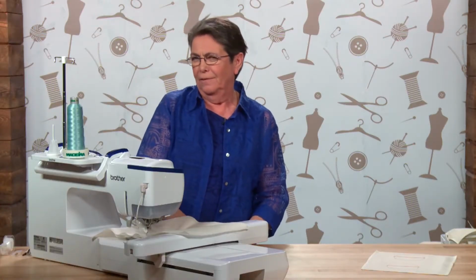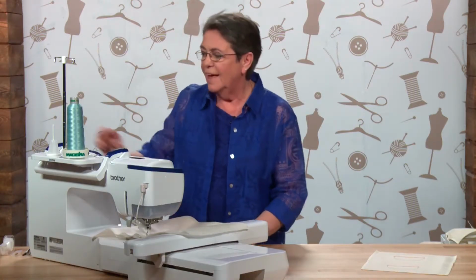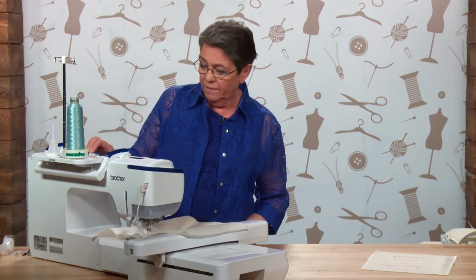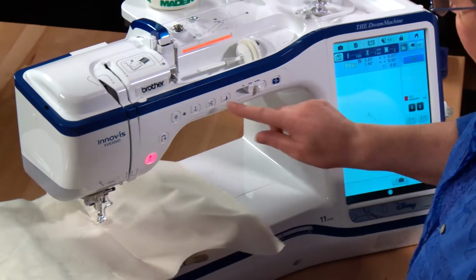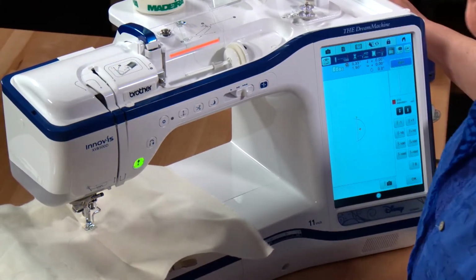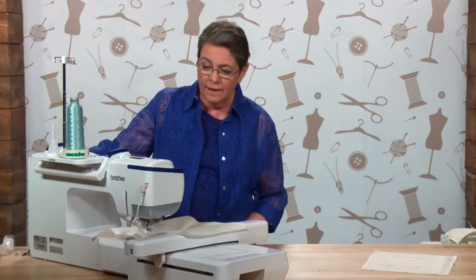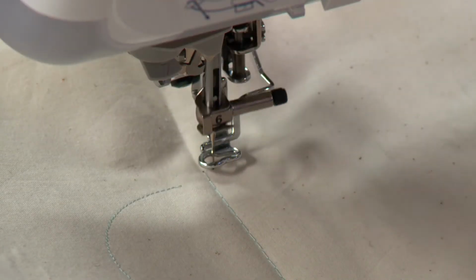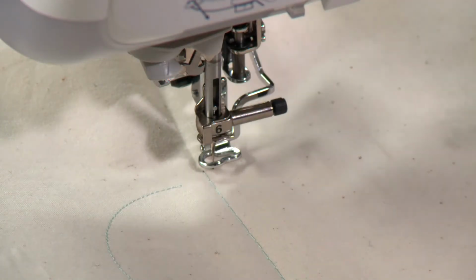And I think not. So maybe what we'll do instead is do it the old-fashioned way, which is where we would turn off our laser pointer and we would hand crank the turn wheel, and then we can see where it goes down relative to our stitch line.